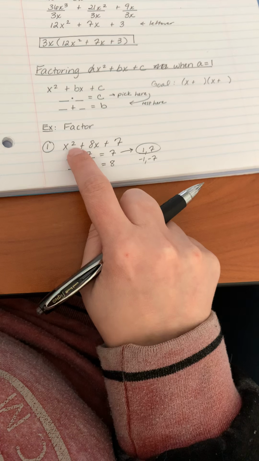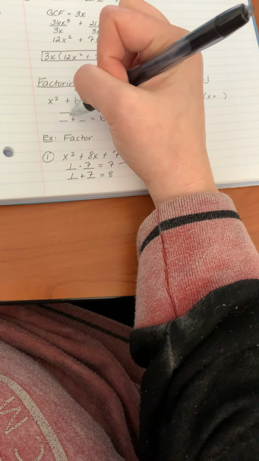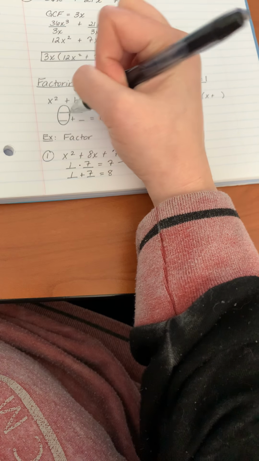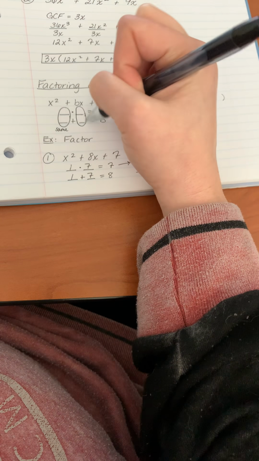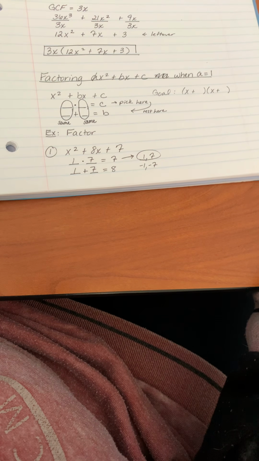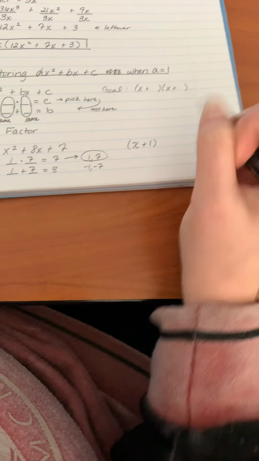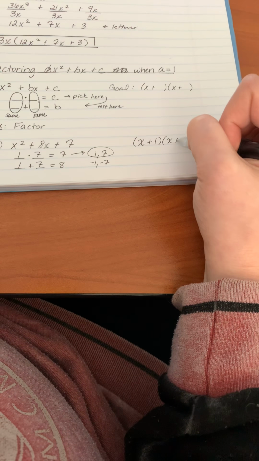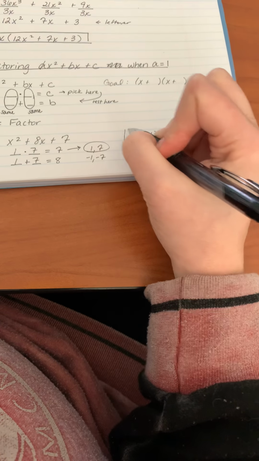These have to match identically. They have to go vertically the same. So these two right here are the same, and these two right here are the same. Once you pick those, you just go x plus 1, because that's a 1, times x plus 7, because that's a 7. And that is your answer.